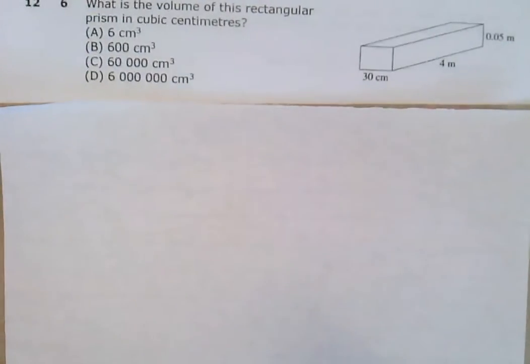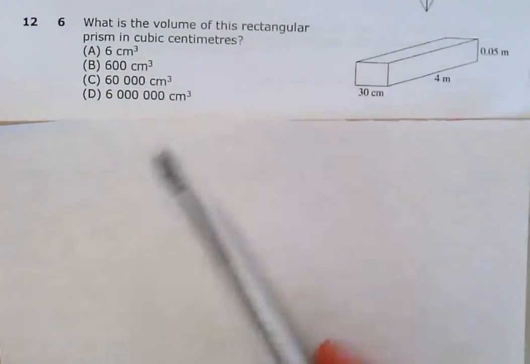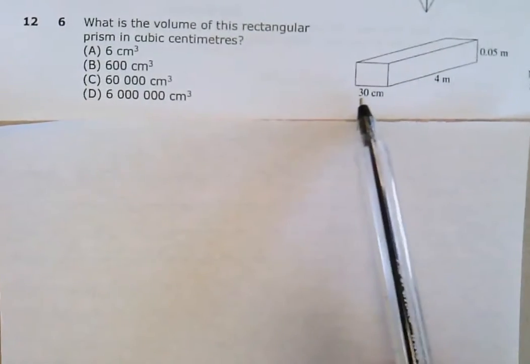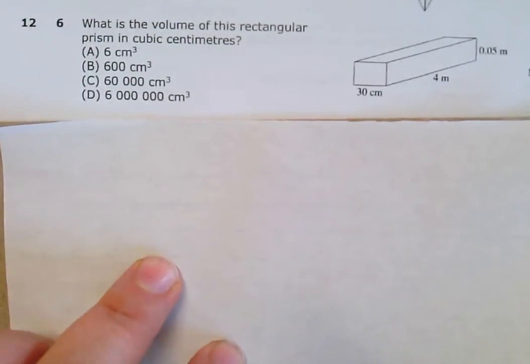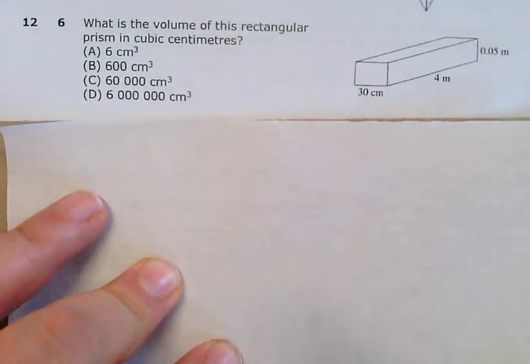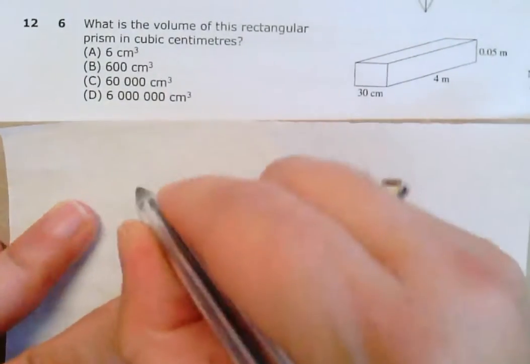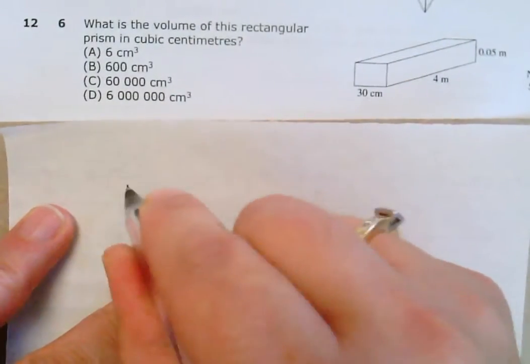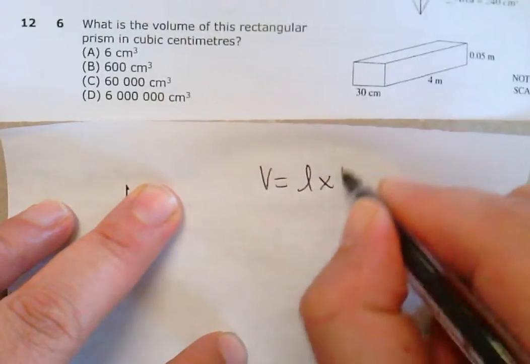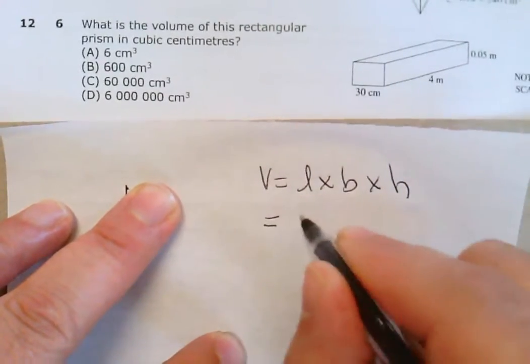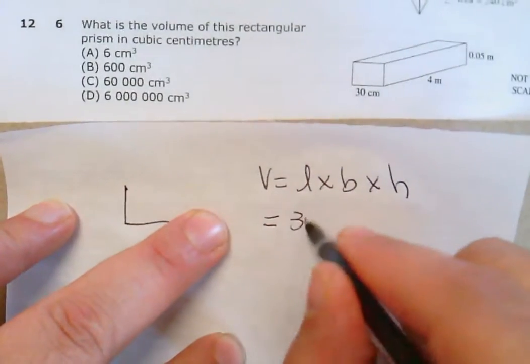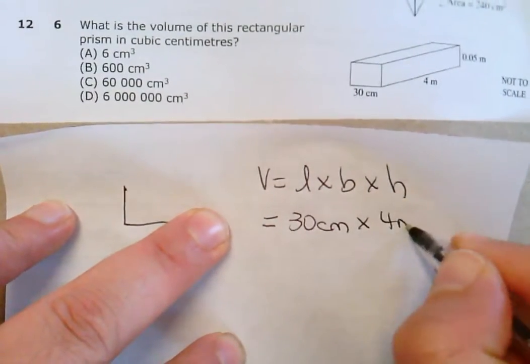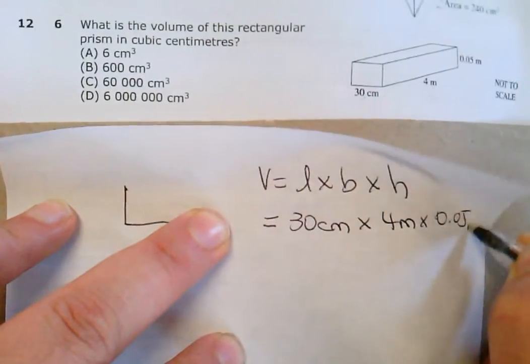2012 HSC, what is the volume of this rectangular prism? You'll notice we've got some units in metres, some units in centimetres, but all the answers are in centimetres. It is much easier to convert length units than it is at the end to convert volume units. So with your prism, you know how volume is length times breadth times height. At the moment, it doesn't matter which one's L, which one's B, which one's H. At the moment, I've got 30 centimetres times 4 metres times 0.05 metres.